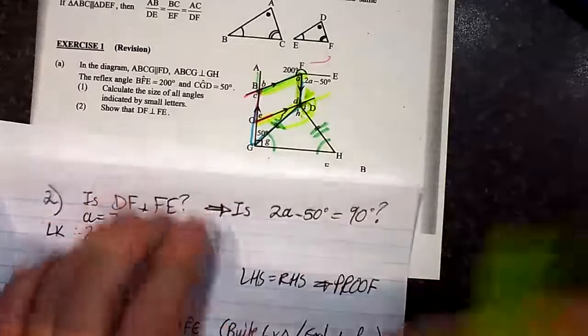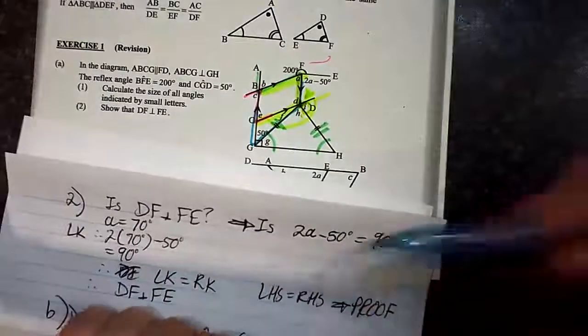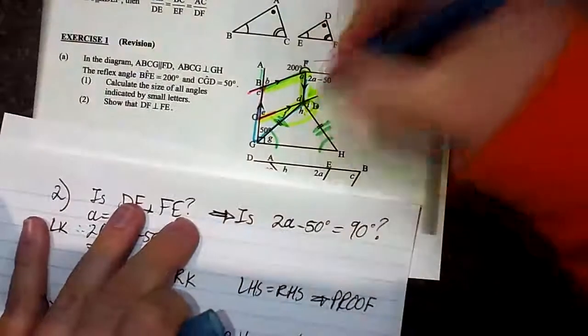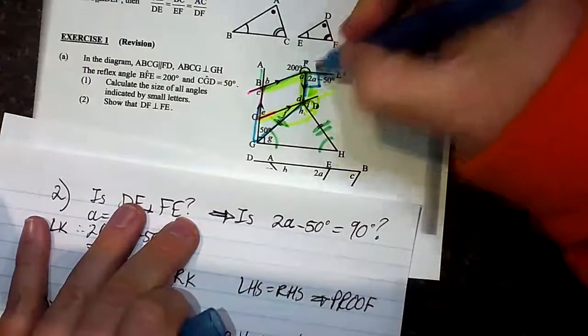Is DF perpendicular to FE? Okay, so what do they want to know? There's F and D and F and E. They want to know if this angle is 90 degrees.